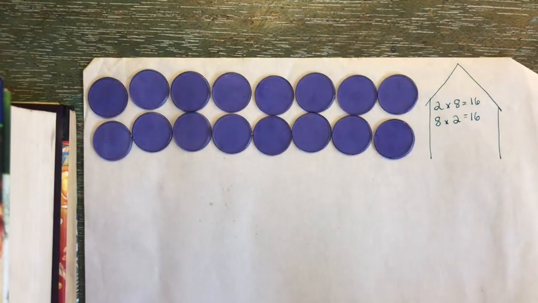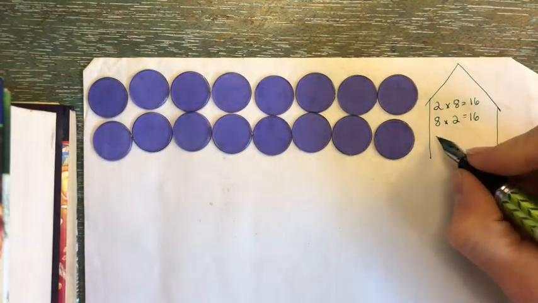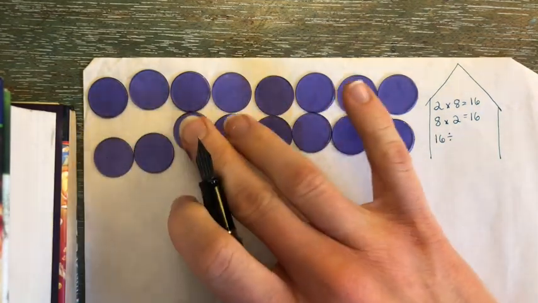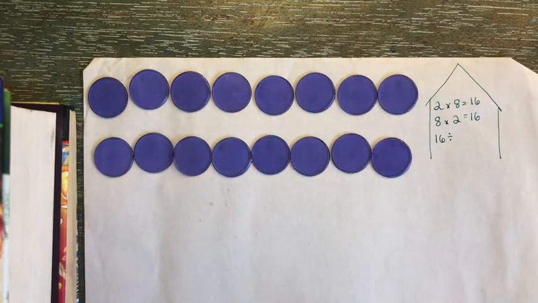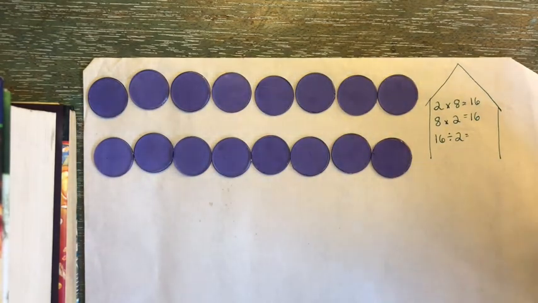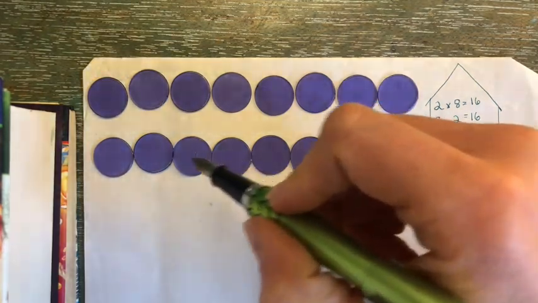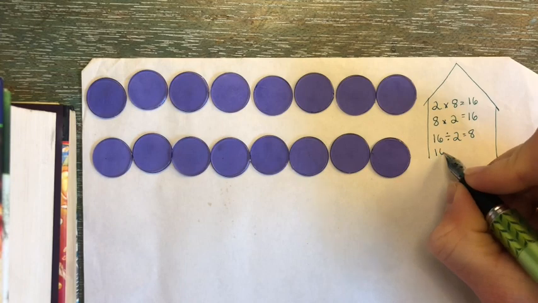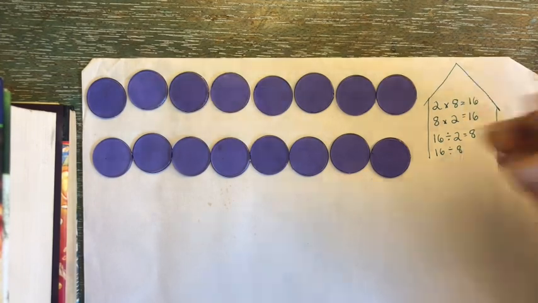Now to divide, division. So I've got 16 counters. I'm going to divide them into 2 groups. So I have 16 counters divided into 2 groups. I'm going to have 1, 2, 3, 4, 5, 6, 7, 8 in each group. Now let's do it again. 16 counters. I'm going to divide them into 8 equal groups.